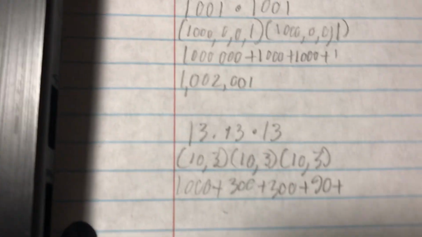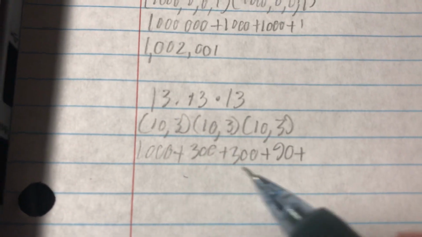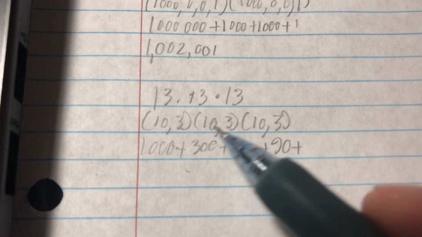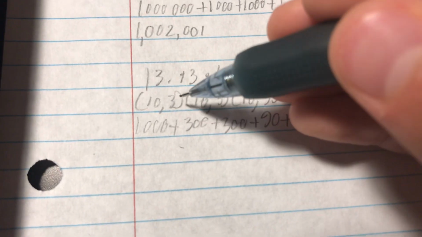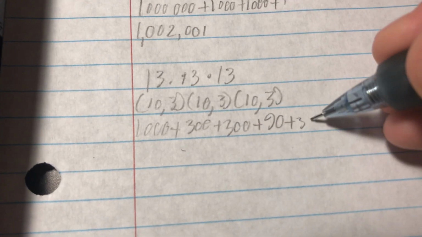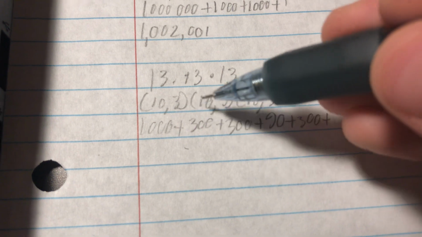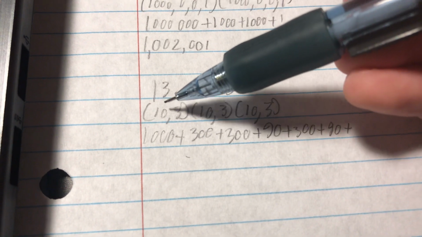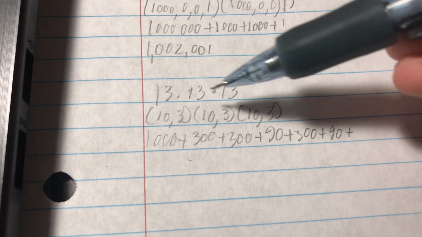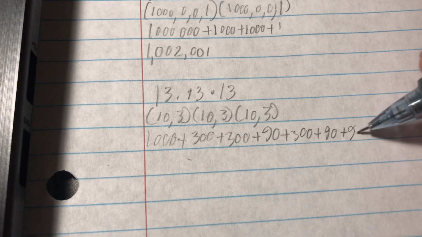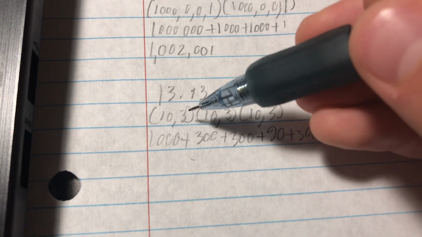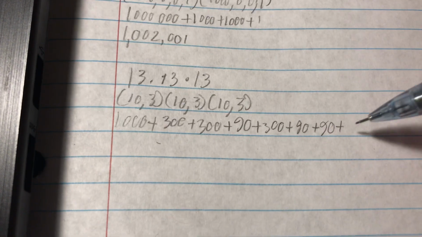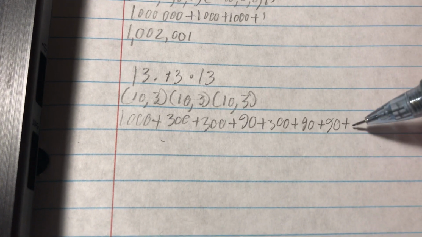Plus, okay, so now we have 4 things. We've done these two with these two. Now we need to switch to do these with all the same stuff. So 3 times 10 times 10, which is 300, plus 3 times 10 times 3, which is 90, plus 3 times 3 times 10, which is 90, plus 3 times 3 times 3, right? So that's 9 times 3, 27.